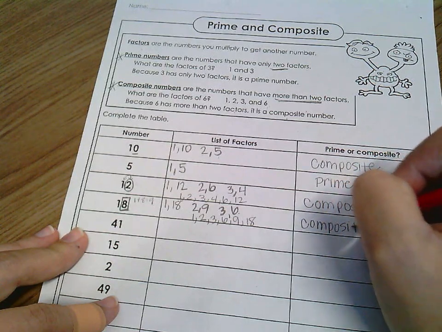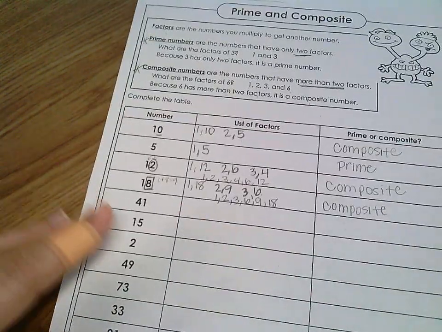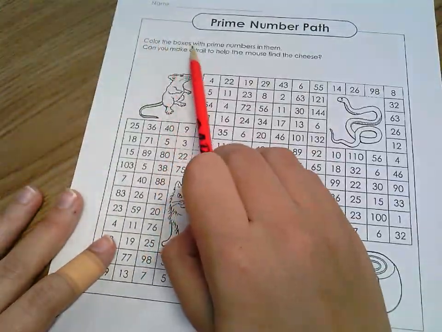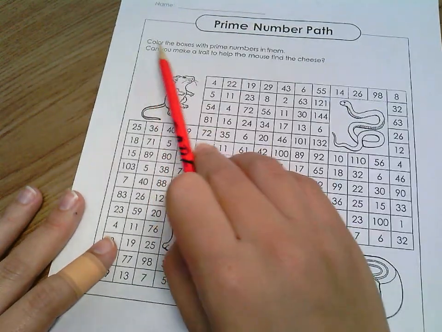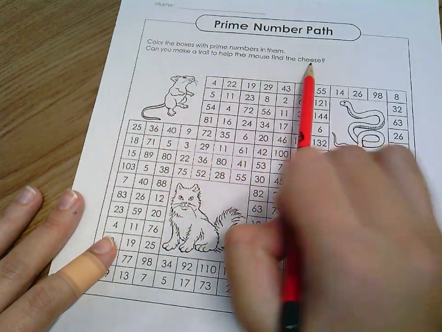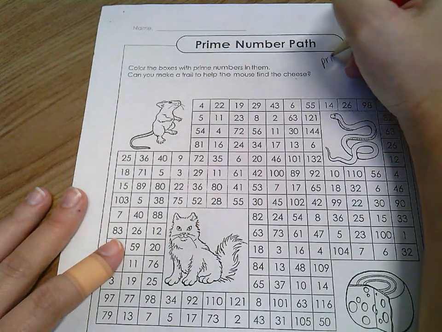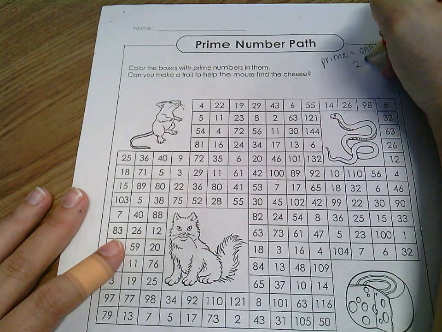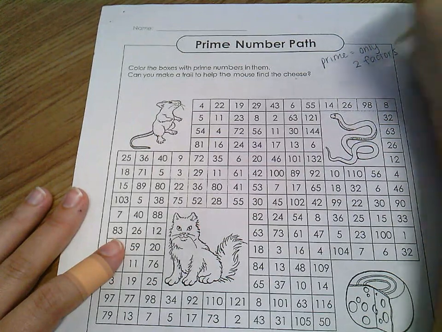Good. All right, you're going to do the rest of these on your own. And then when you're done, flip it over, and you're going to need to complete this side. It says color the boxes with prime numbers in them. Can you make a trail to help the mouse find the cheese? Now remember, prime is only 2 factors. So the number 1 and itself.